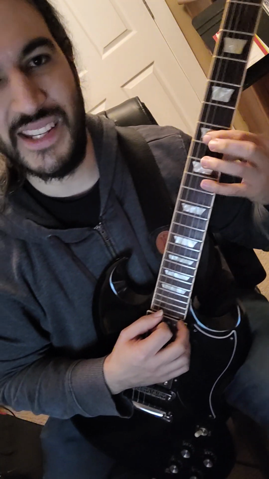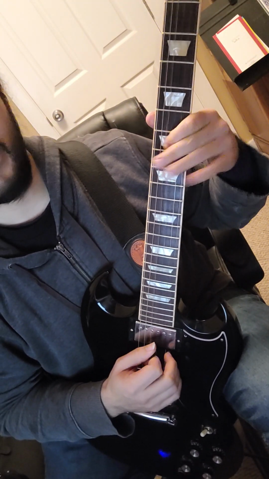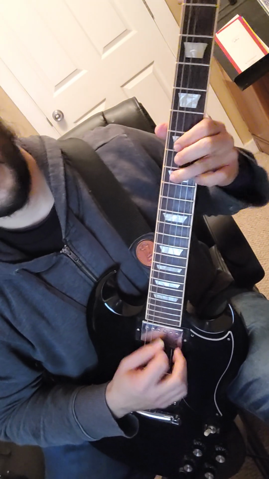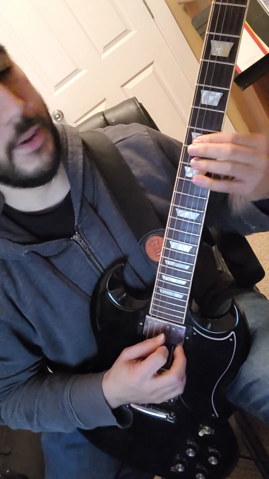Right, now here's my A. Give it the minor 3rd, which is C. That gives me my minor sound. Give it the major sound, which is C sharp. That's A major.